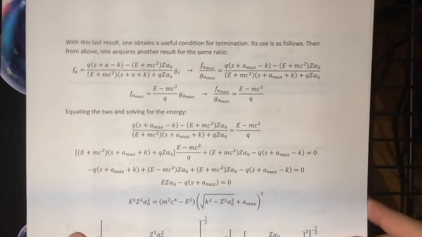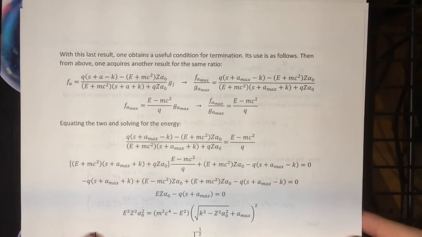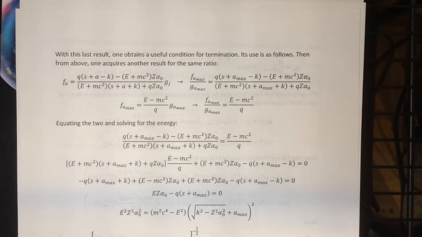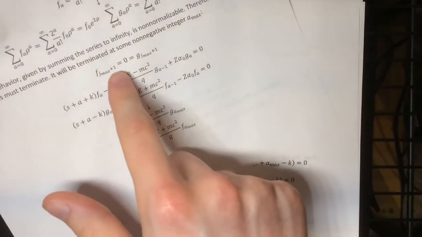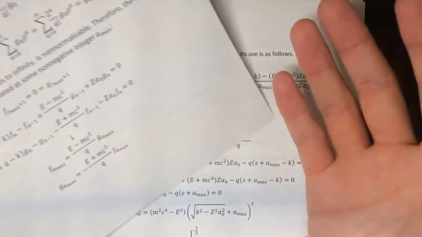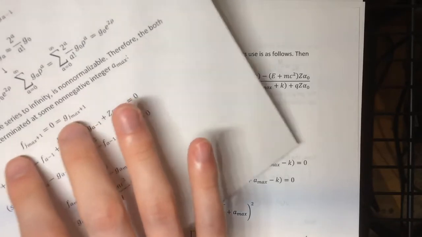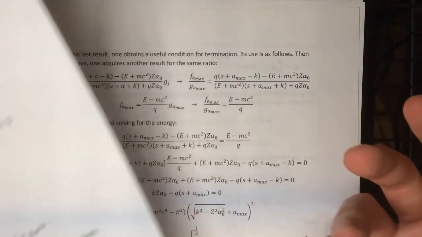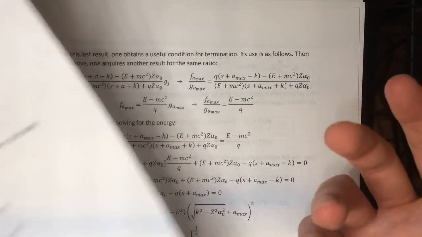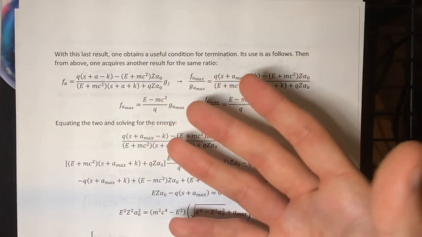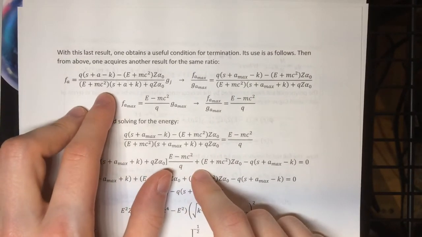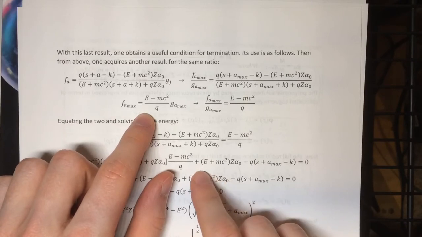Okay, so with the last result, one obtains a useful condition for termination, which was, let me find it, that condition followed from that. I guess I referred to that as the condition of termination, whatever. This is us imposing termination, and this is the condition we get, or the conditions we get, as a result of imposing termination, and that's what I was referring to when I said we get useful conditions of termination.